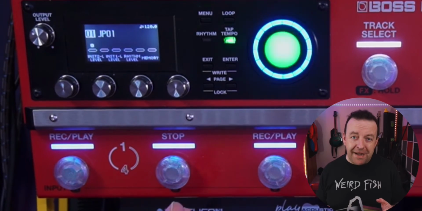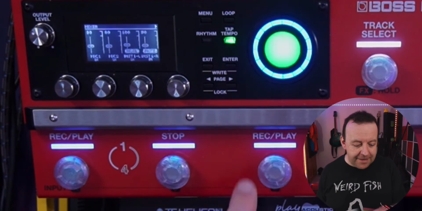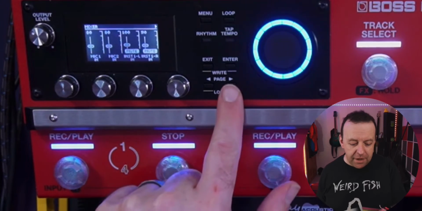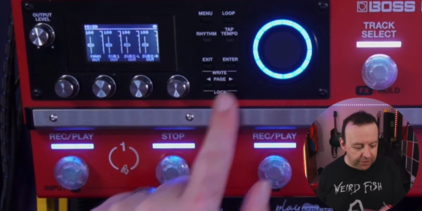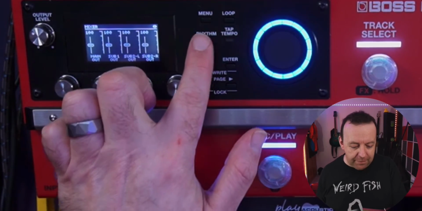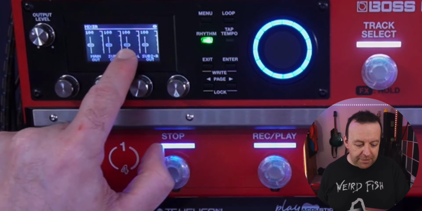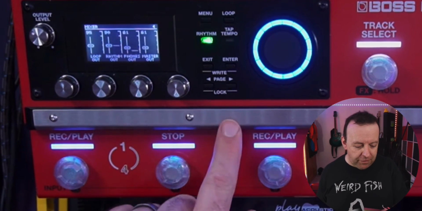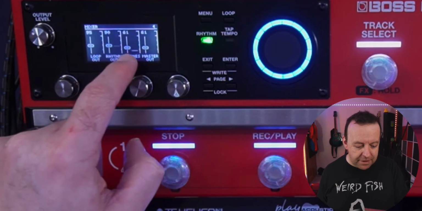But it's not coming out the main, and we can prove that because if we go into enter and have a look at the mixer, go across, and have a look at the out. So if I tap the rhythm, there is nothing coming out here. And then if we go across, you can see the rhythm out and phones out.